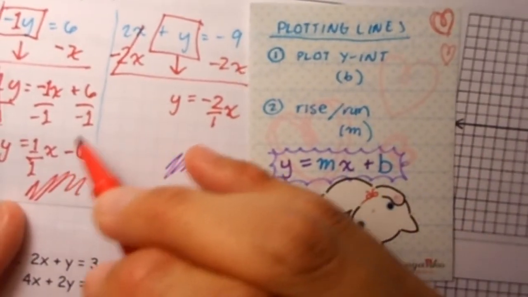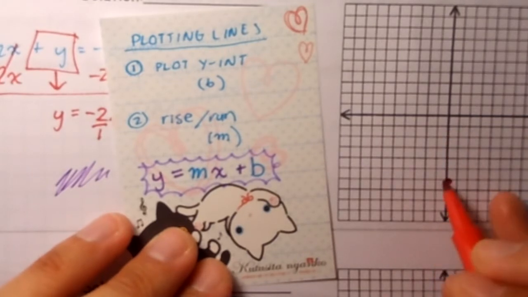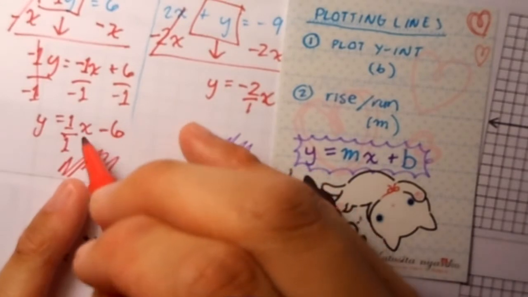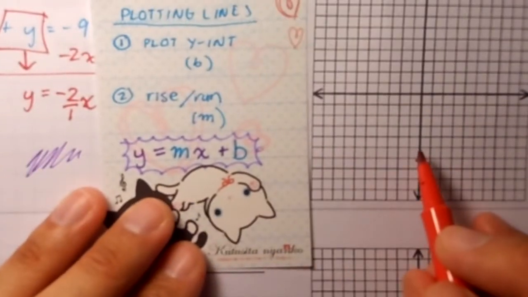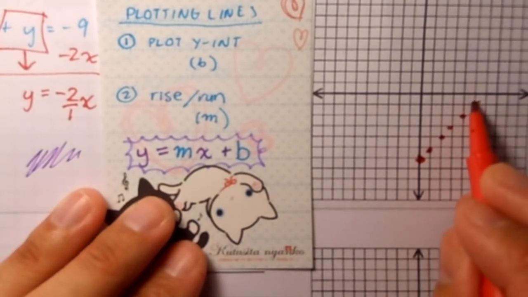So first, my y-intercept is -6, so I'm going to drop 6 units down here. And then from there, that's my reference point to do my rise over run. So my rise over run over here is I'm going to rise 1, run 1. Rise 1, run 1, and so on, until I run out of room.